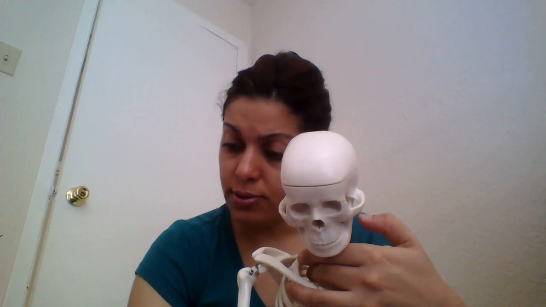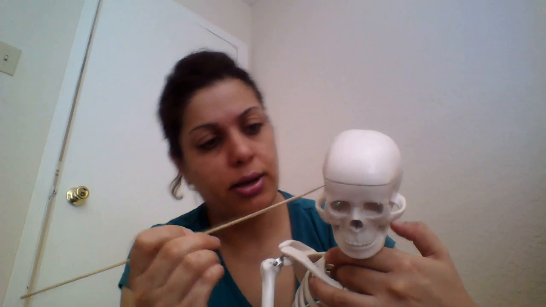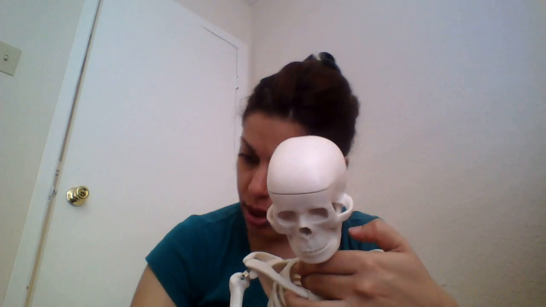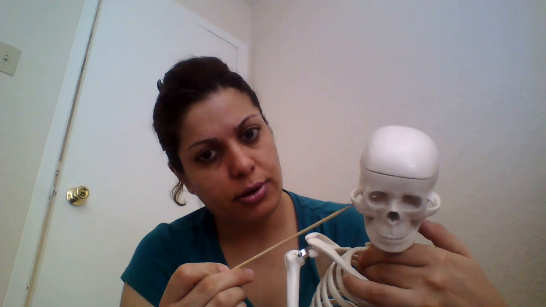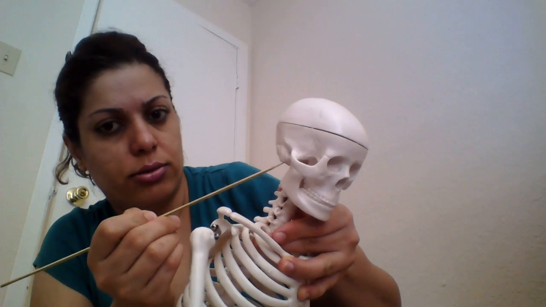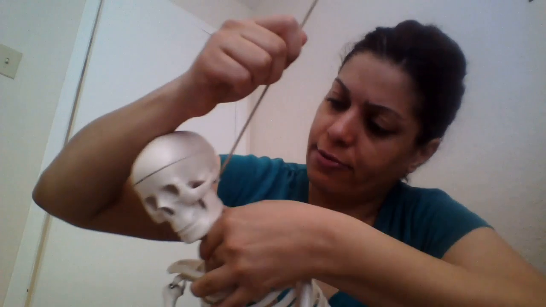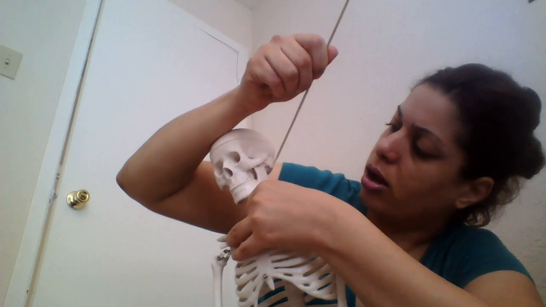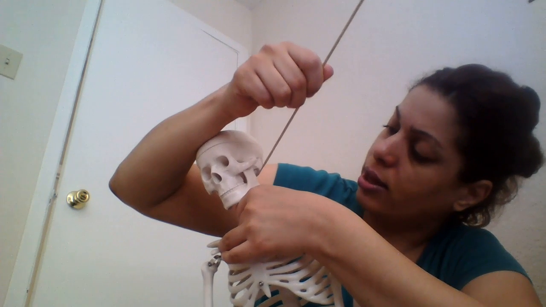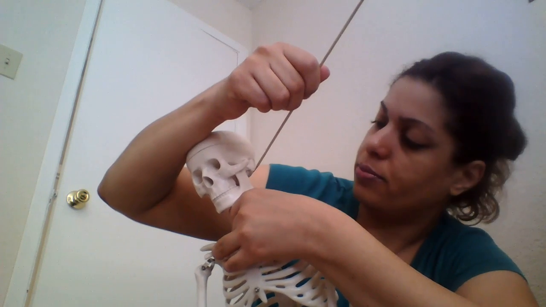Parietal bones, we have two parietals, right parietal and left parietal. Temporal bones, we have two, right temporal and left temporal. Zygomatic process, we have here right zygomatic and left zygomatic process. Mastoid process, mastoid are here. I can show you the right mastoid process, and we have the left mastoid. Mastoid processes are exactly on temporal bones.